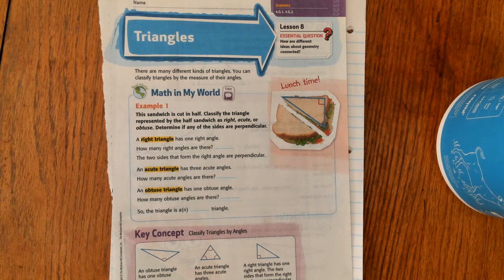Hello, today we're doing chapter 14, lesson 8, and we are going to be learning about triangles.